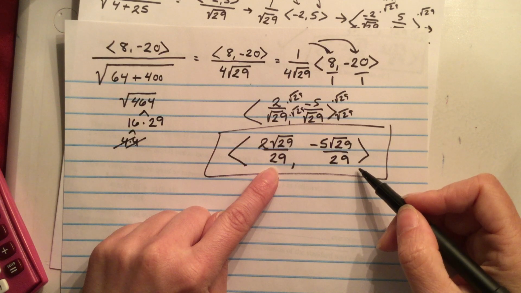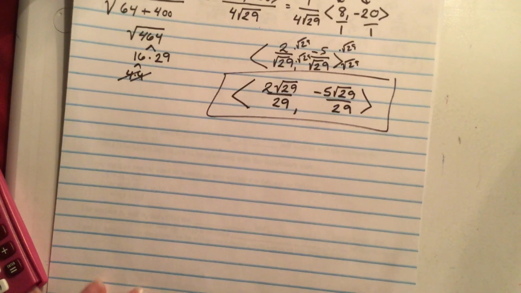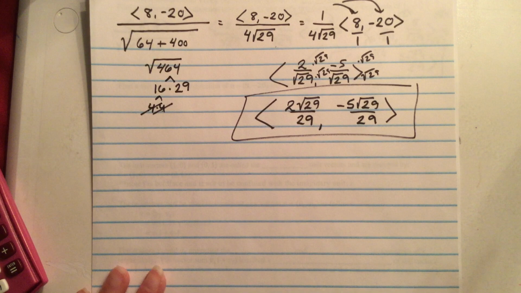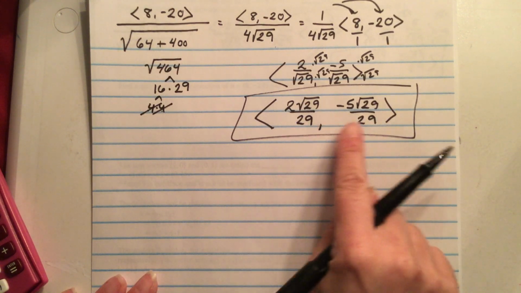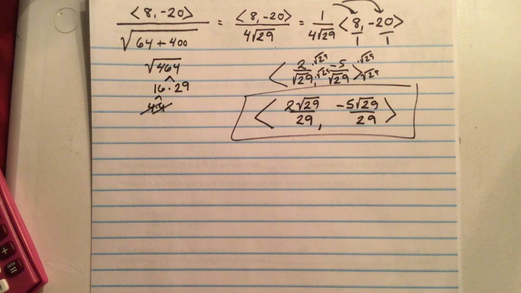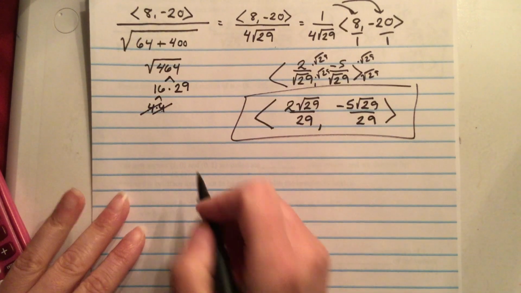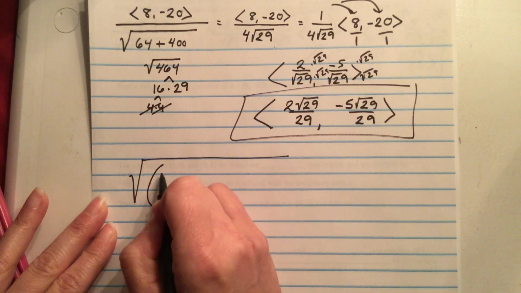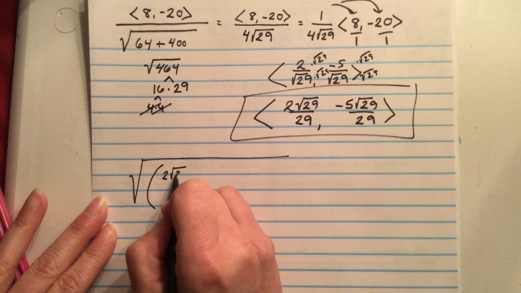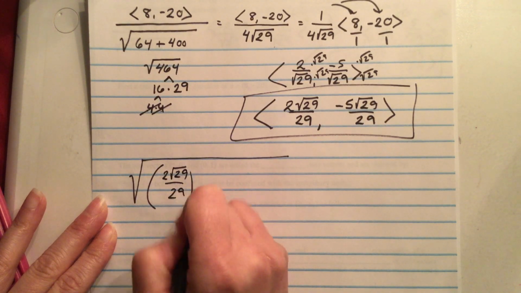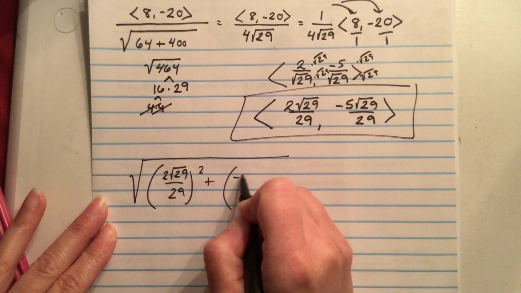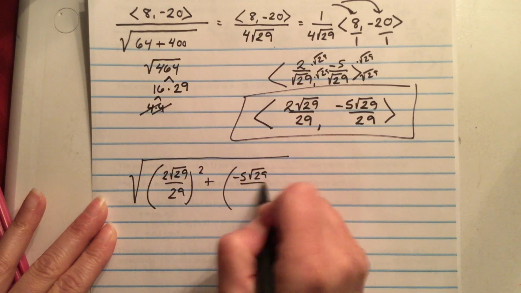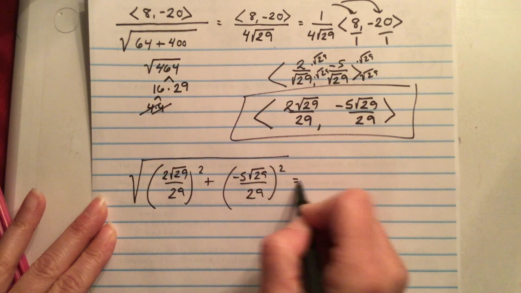They want you to prove it. In order to prove that it's a unit vector, you have to show that the magnitude, the distance between 0, 0, and this component is only a 1. So underneath a square root, you square your x component plus you square your y component.